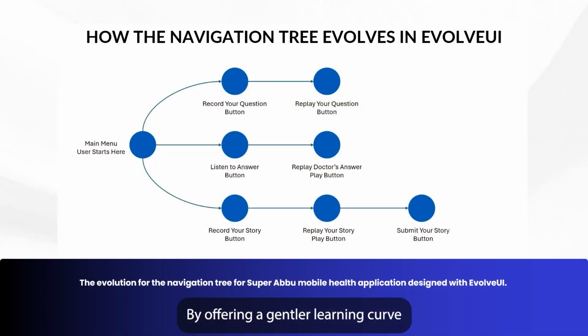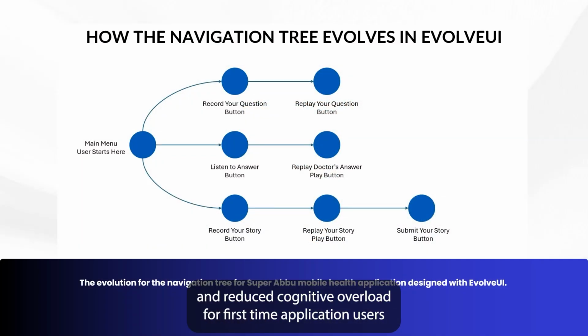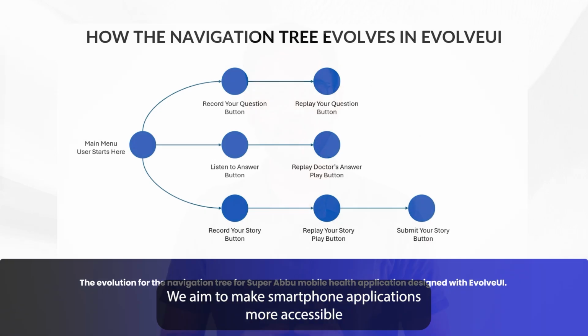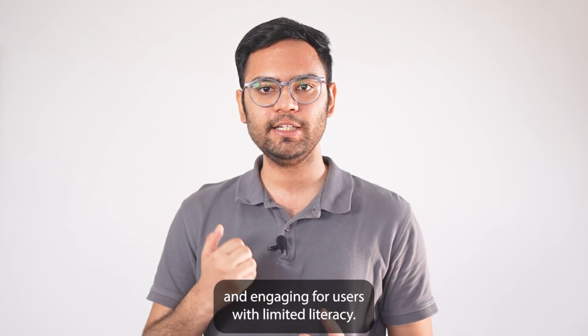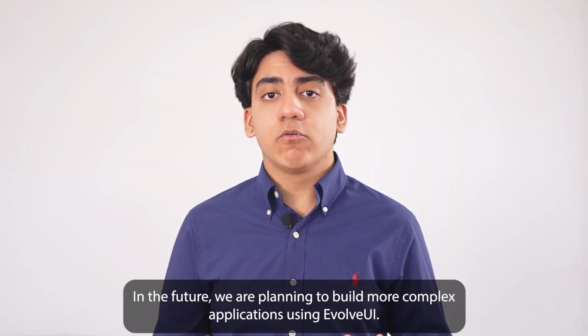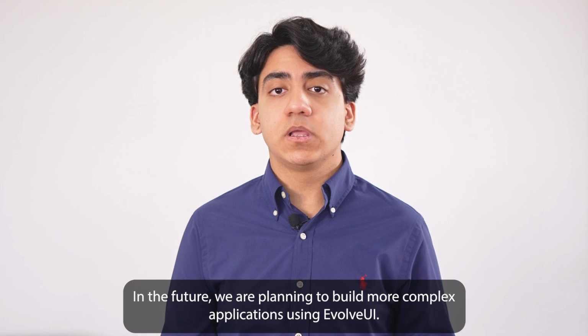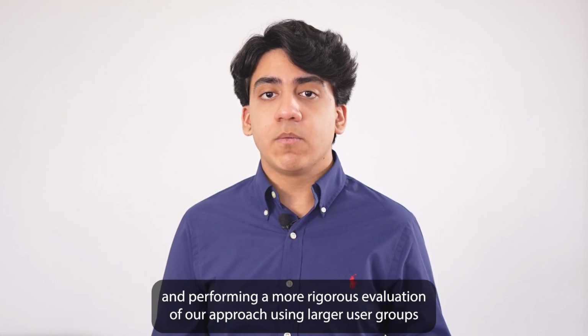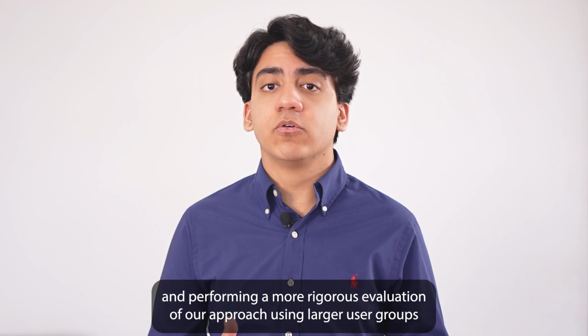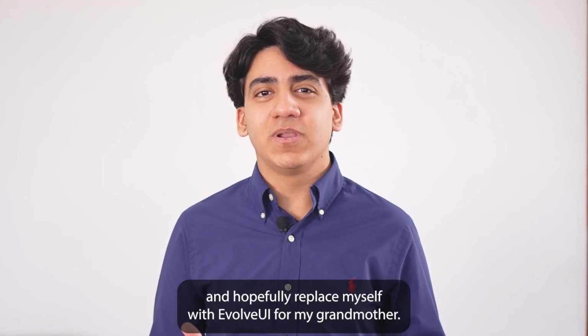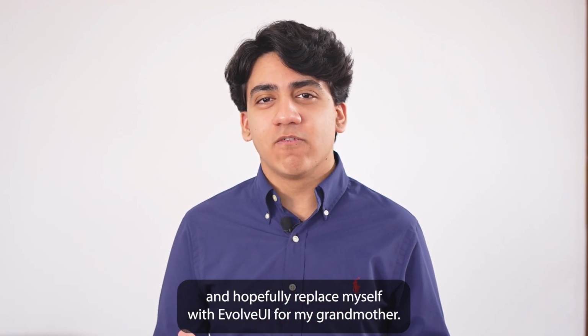By offering a gentler learning curve and reduced cognitive overload for first-time application users, we aim to make smartphone applications more accessible and engaging for users with limited literacy. In the future, we are planning to build more complex applications using EvolveUI and performing a more rigorous evaluation of our approach using larger user groups, and hopefully replace myself with EvolveUI for my grandmother.